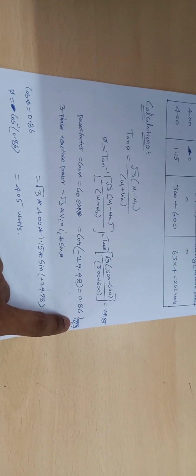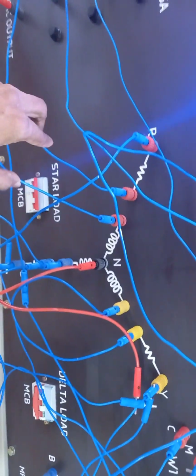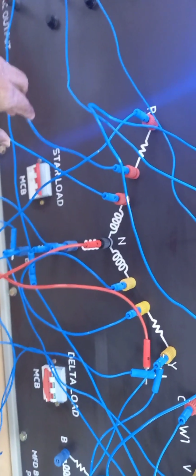Then again the experiment is practically proved, because whenever it is an inductive load, you remember here in star connection, this one is a resistance and this one is an inductance. Okay. There is no connection between these two values here.